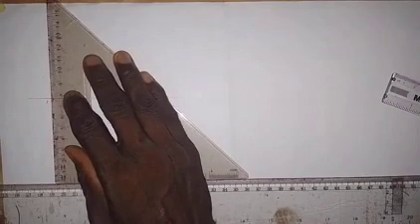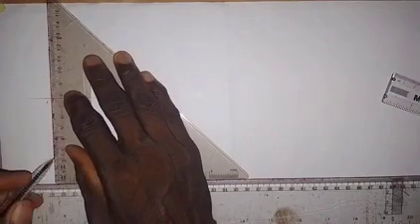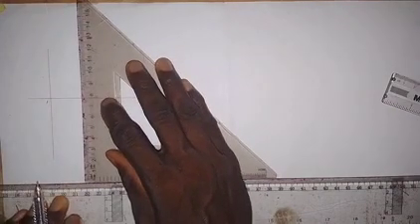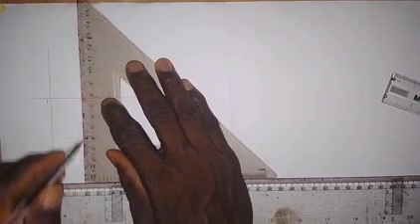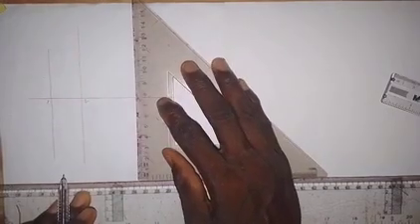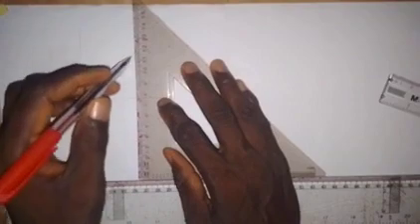a vertical line on each of these points. So here we draw a vertical line like this. Also here we draw a vertical line, and also at this point we draw a vertical line like this. Okay. So on these vertical lines, I'm going to take the vertical distances or vertical dimensions as we have in the drawing.